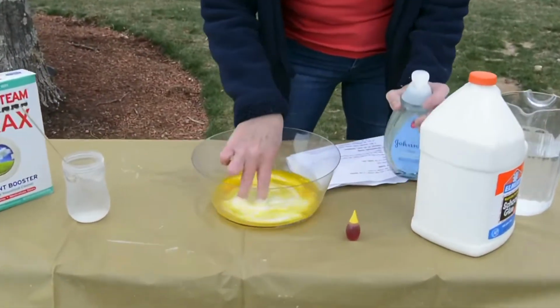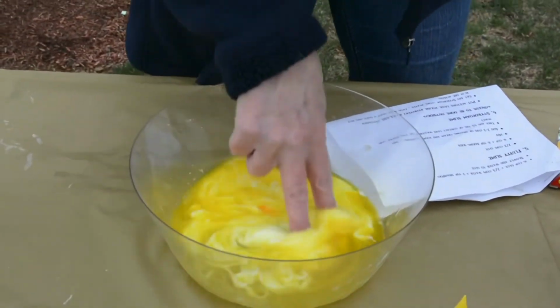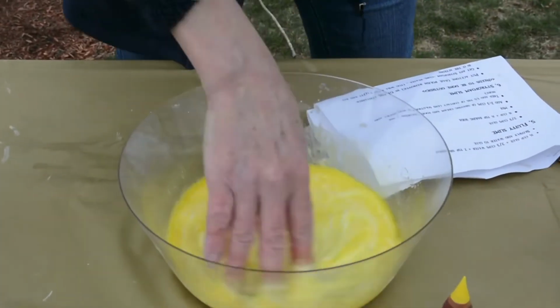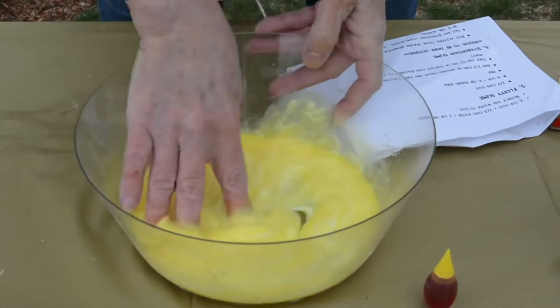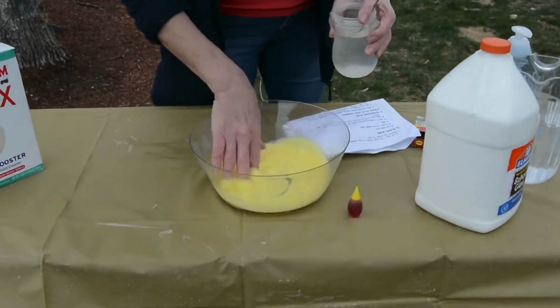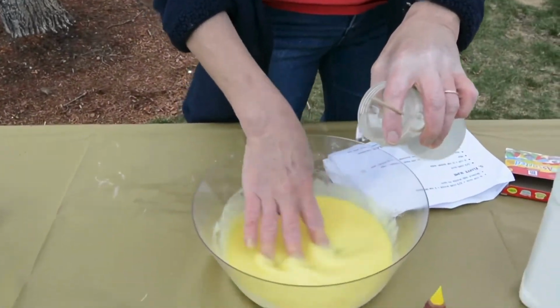And then we put in a little bit of either shampoo or baby soap or something like that. You can use dishwasher soap. So we get everything here mixed. And then slowly we're going to add the borax solution. So if you come closer here, you can look here.